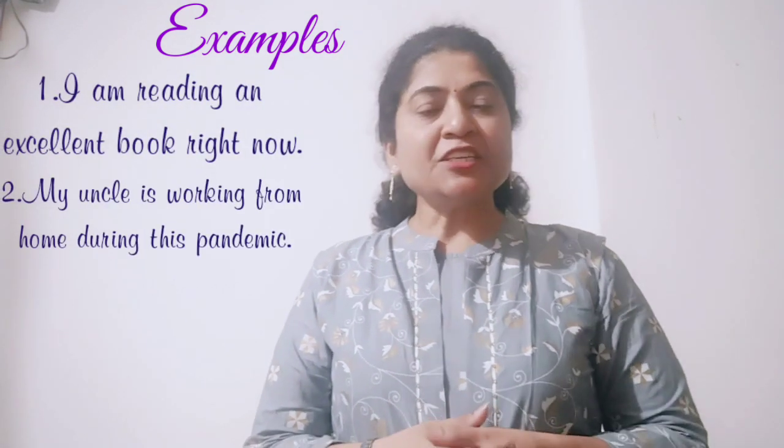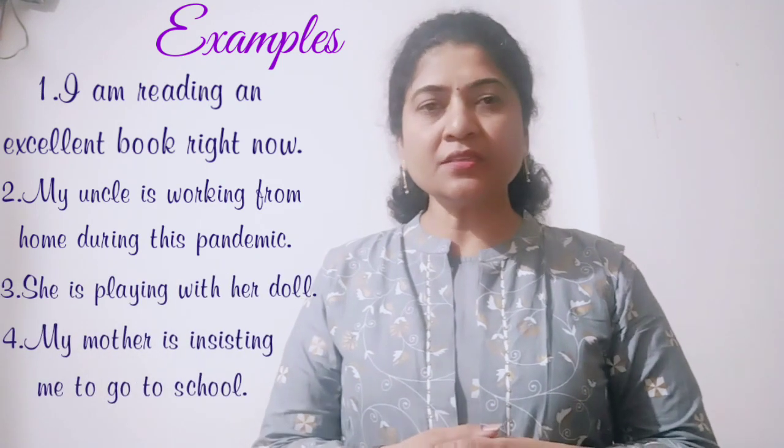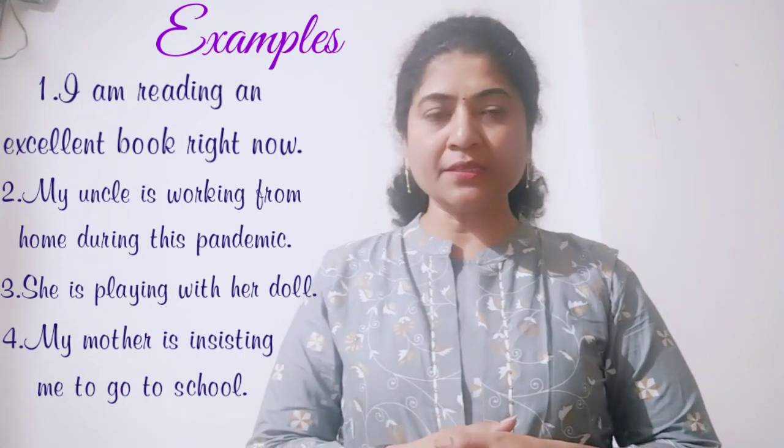Now let us study the examples. I am reading an excellent book right now. My uncle is working from home during this pandemic. She is playing with her doll. My mother is insisting me to go to school. Now in all these examples you will see that there is a continuity of work for a temporary period in the present, maybe for 15 minutes, half an hour, 1 hour or 2 hours.